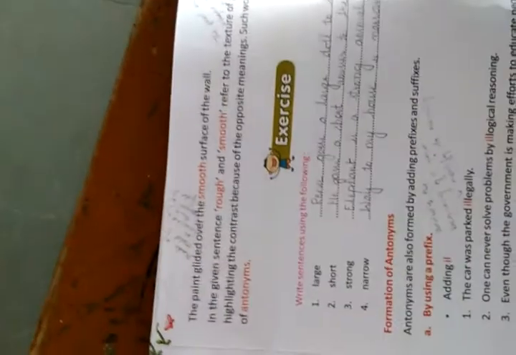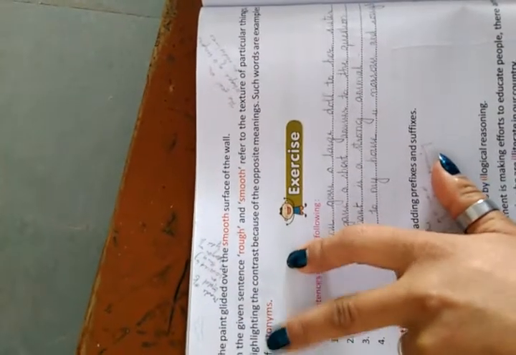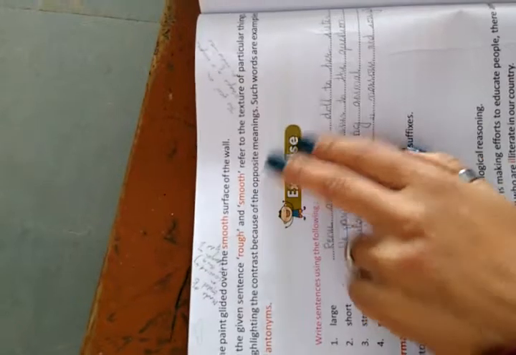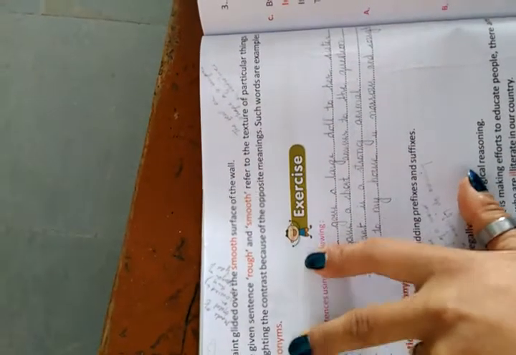This word brings out the differences in the meaning of sentences. In the given sentences, rough and smooth refer to the texture of particular things, highlighting the contrast because of the opposite meanings. Such words are examples of antonyms.